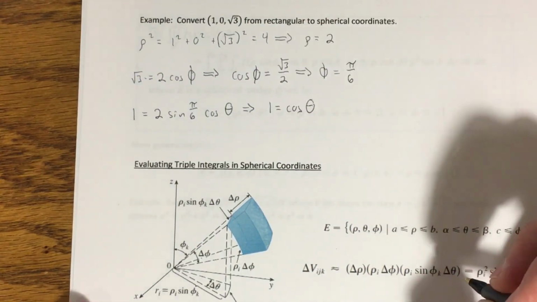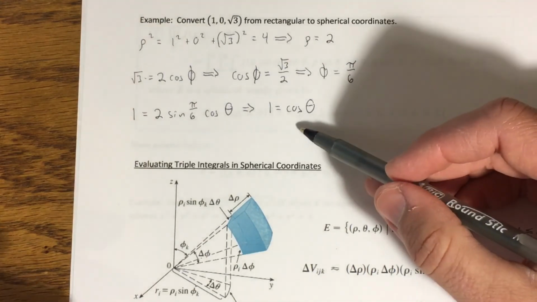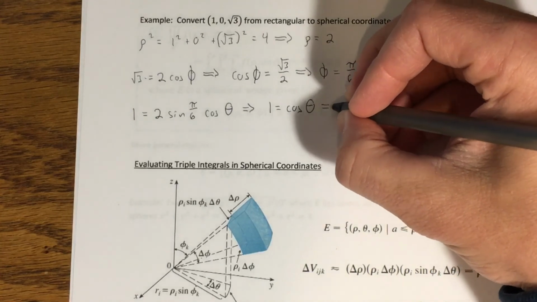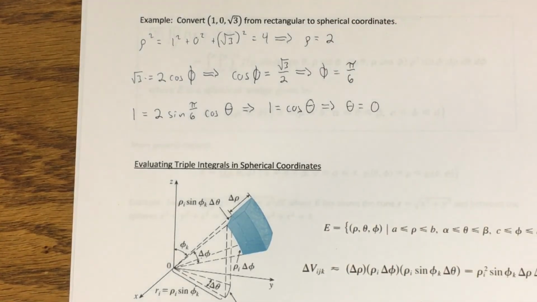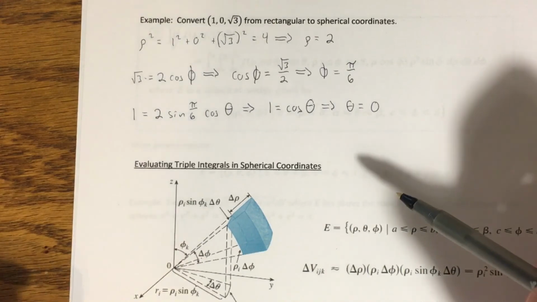And then solving this for theta. Now there are no restrictions on theta, so this will have more than one solution, but the first one that comes to mind is theta equals 0. Then of course I could use theta equals 2 pi, theta equals 4 pi, but because those are all coterminal angles, none of them are going to give me a different point. So I'm kind of free to use any of them. Let's just use 0 since that's the simplest.